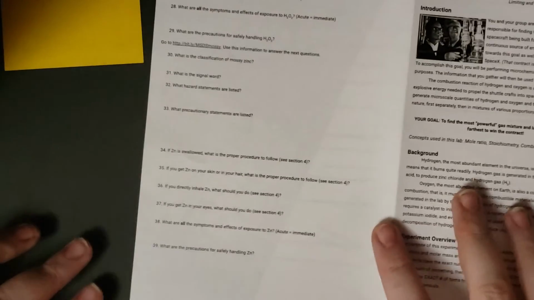like if you swallow it, what do you need to do? If it gets in your eye, what do you need to do? Because I can't let anybody do this lab without completing this and turning it in. So if you want to fly rockets, you need to do this and turn it in. Okay?